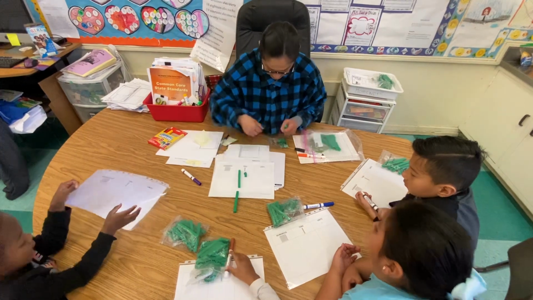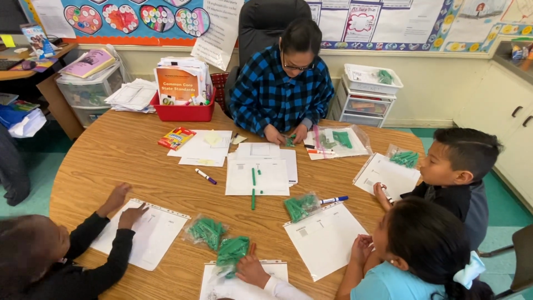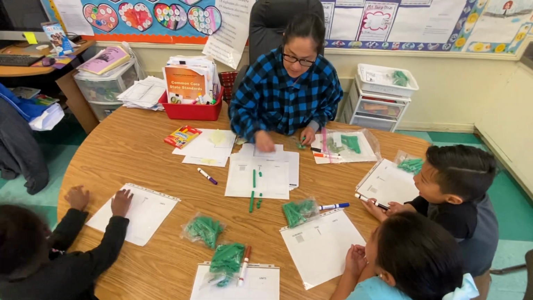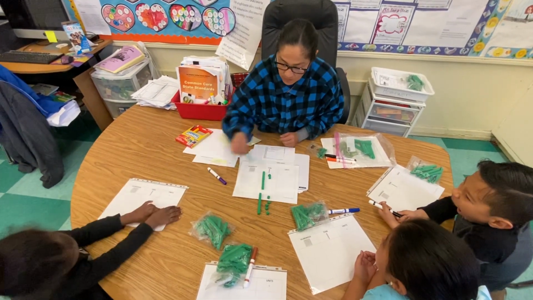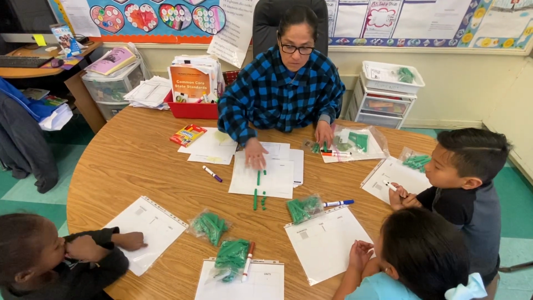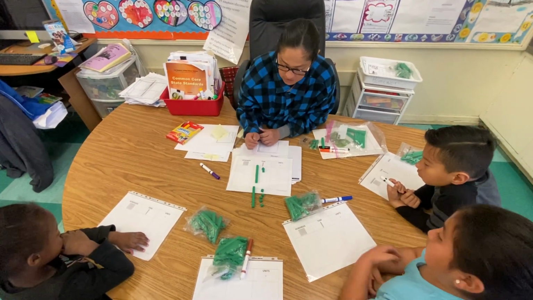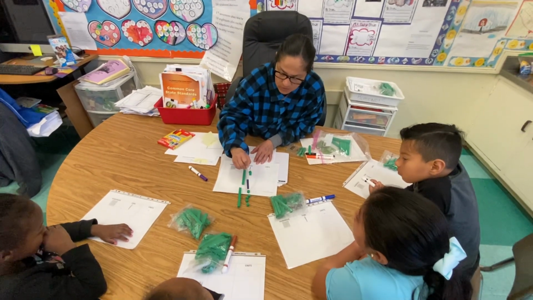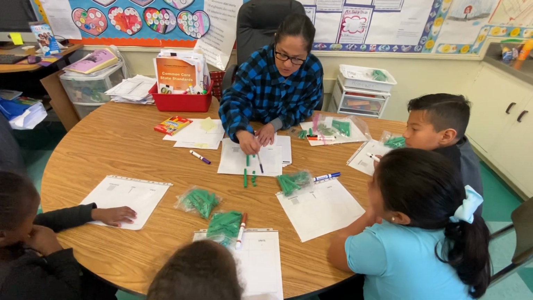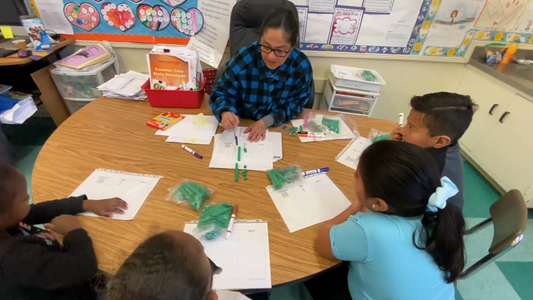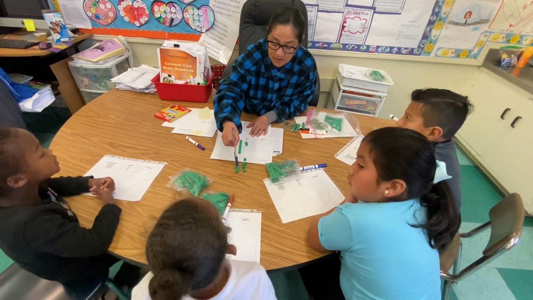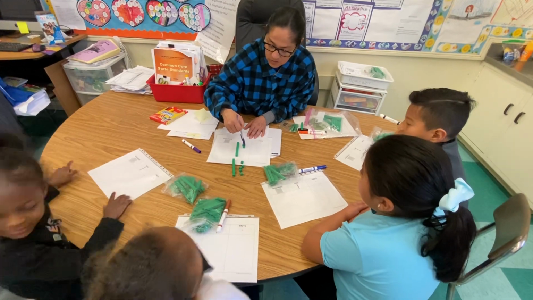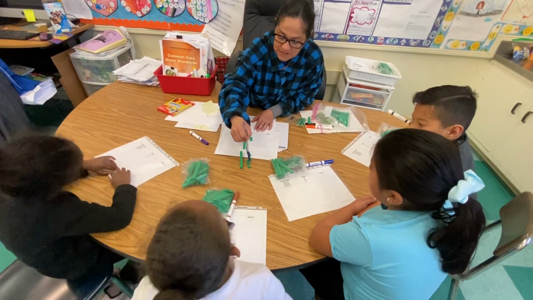And then the next number is 15. So I go 10, 11, 12, 13, 14, and 15. Now I have to solve it, right? I have to put them all together. So I'm gonna start with my ones. I'm gonna count 1, 2, 3, 4, 5, 6, 7. So there's 7 ones. Now I'm gonna count my tens. 10, 20. Now I'm gonna put it all together. 10, 20, 21, 22, 23, 24, 25, 26, 27.